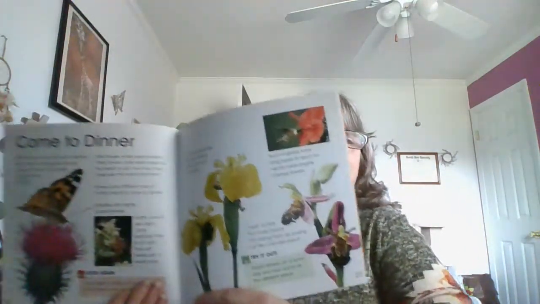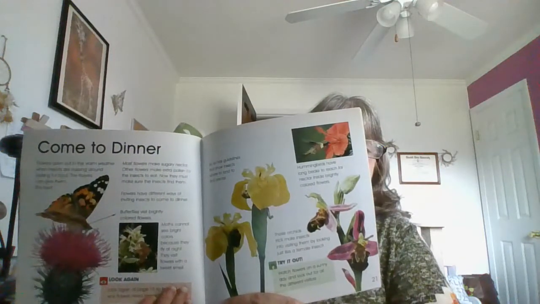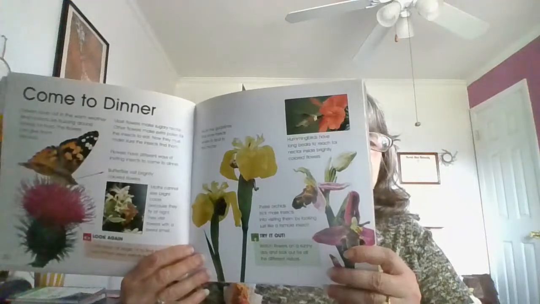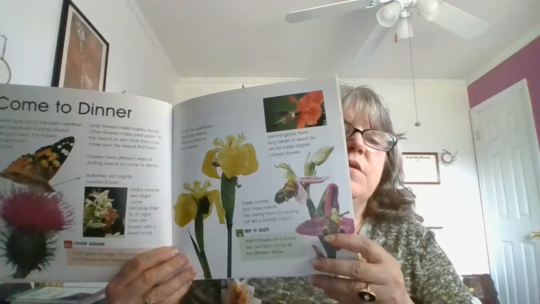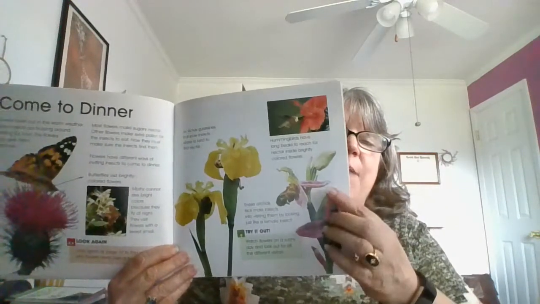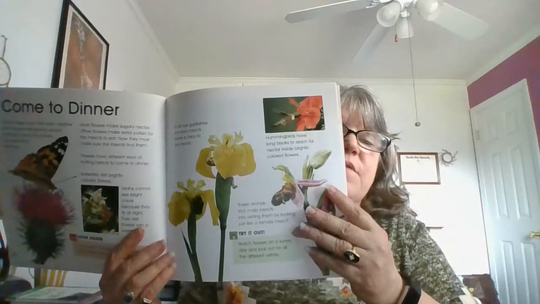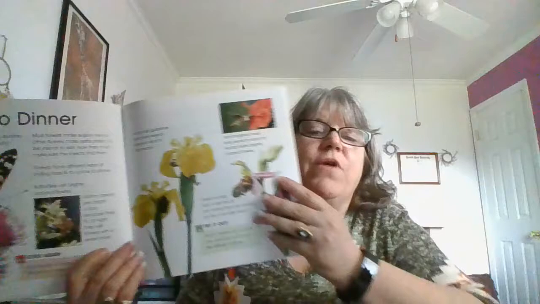This section is called Come to Dinner. I want you to notice all of our text features: our headings, our captions over here, photographs, and bold print words.